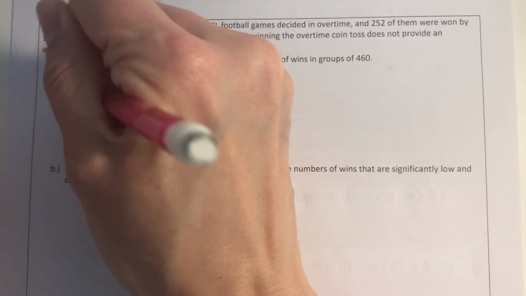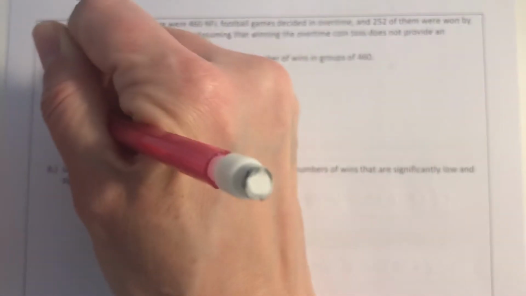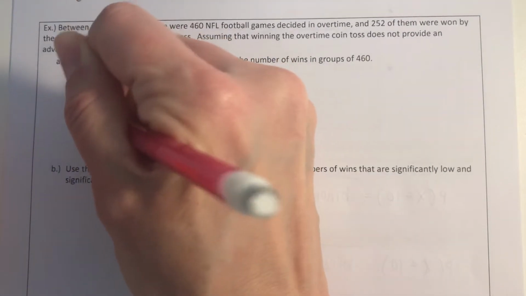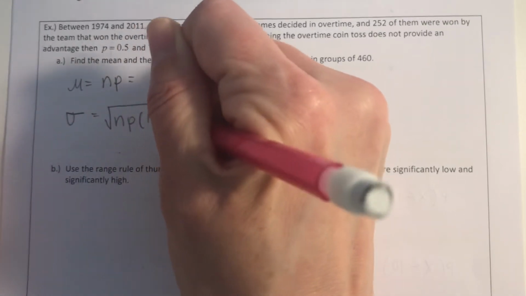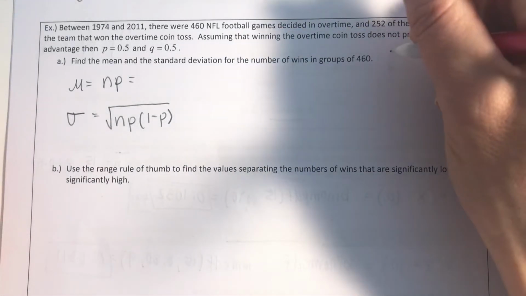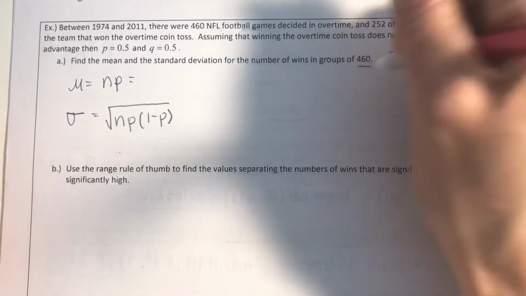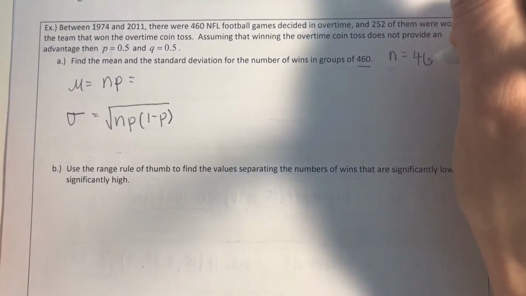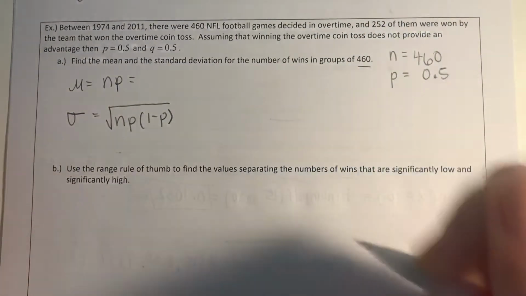So our mean from the previous page is n times P, and our standard deviation is equal to the square root of n times P times 1 minus P. And n is equal to 460, and P is equal to 0.5.